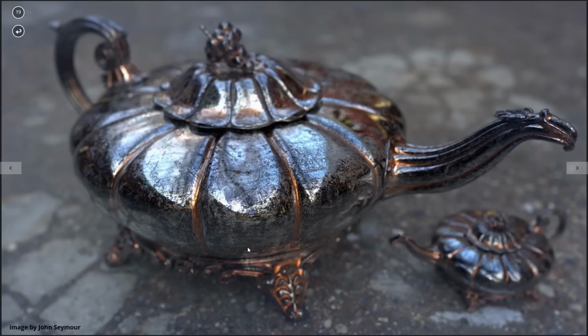Same with this image here, this really nice teapot rendering by John Seymour. This is using the material graph in order to create more control over the materials. This is using a procedural texture called occlusion to define where we're actually seeing some of that copper color shine through. So it depends how much time we've got when we get into the material graph, but we'll talk about that layering aspect as well.